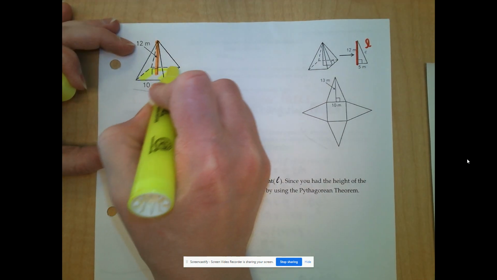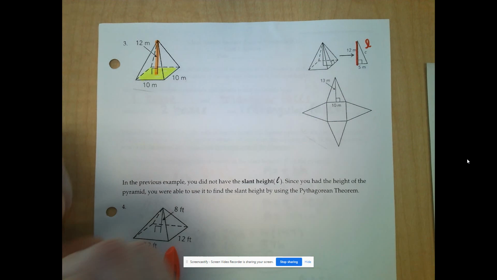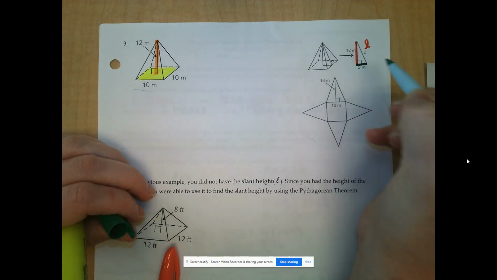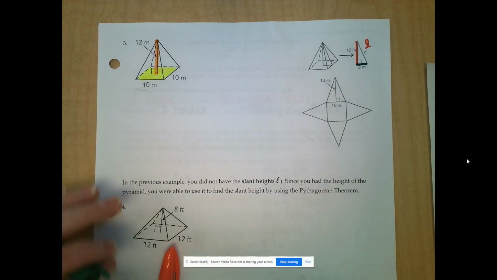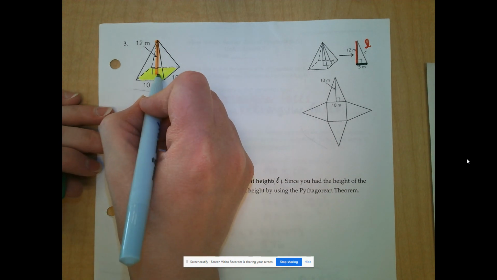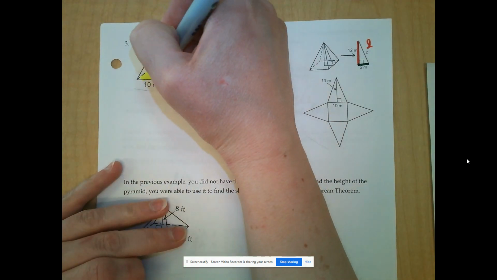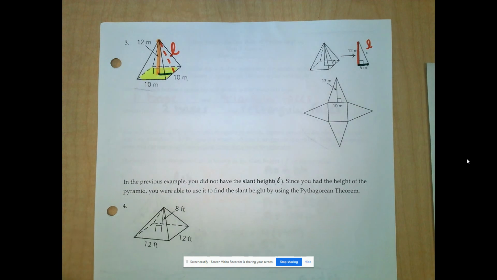So when we pull this little triangle out, you'll notice that we only end up using 5 because it goes from the rope out to the edge. It's only half of the distance. It's right here from the rope out to the edge. So only 5 meters. Before I can do anything, I need that slant height. I cannot use any of my formulas without the slant height. So this is the thing I'm looking for, slant height.